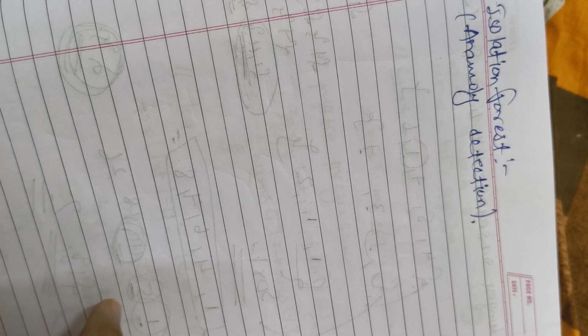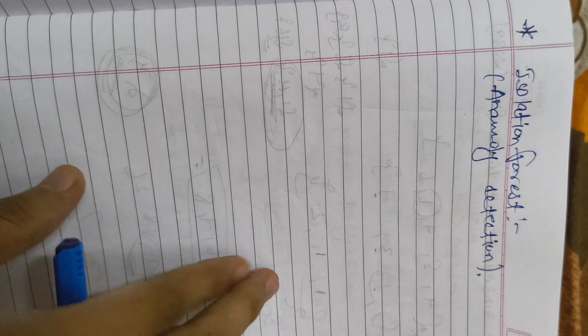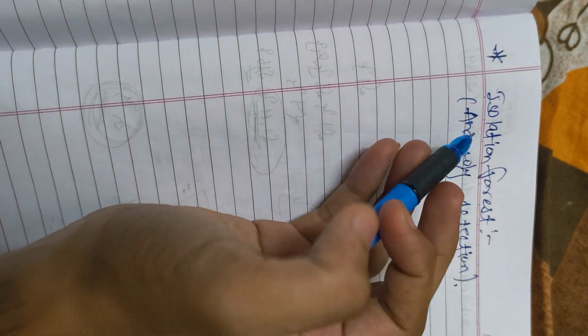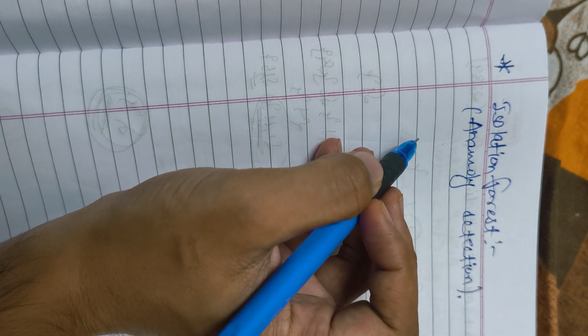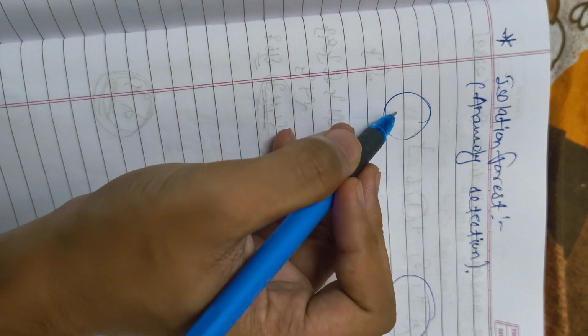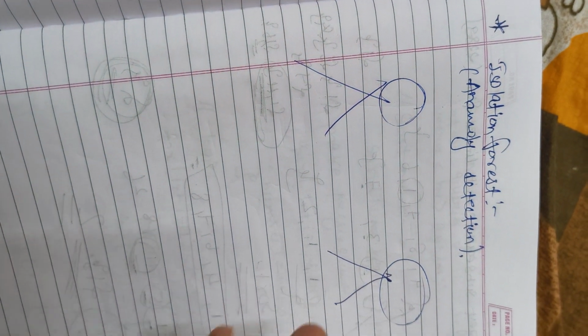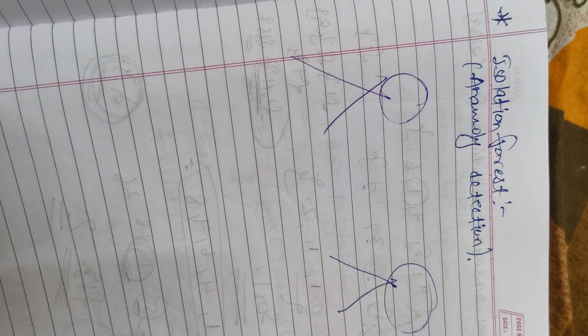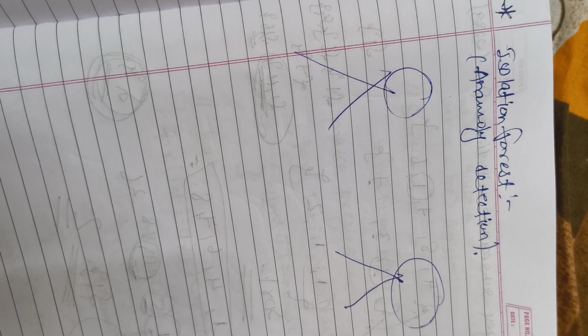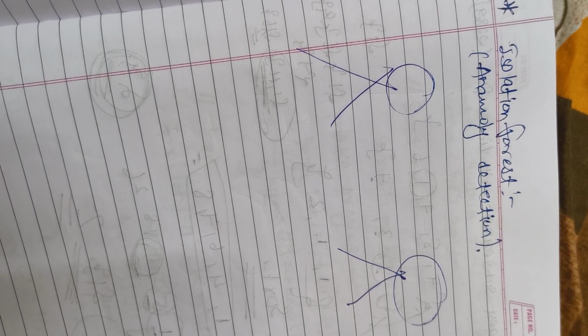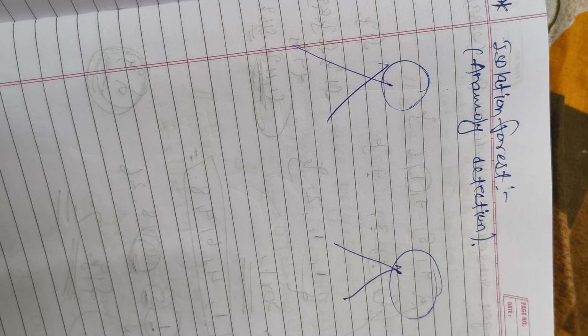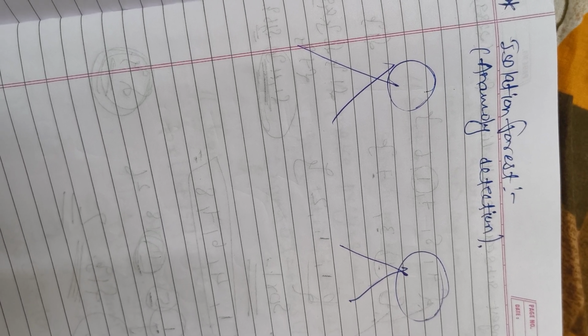Now what we do here is we make the isolation trees. We have already studied decision trees. So we decide on a feature on which we are going to split our trees, and we take a threshold value for that particular feature, so that we can make this separation.